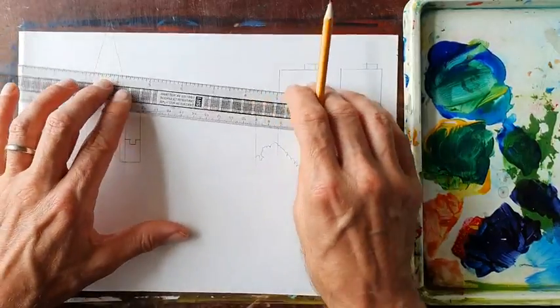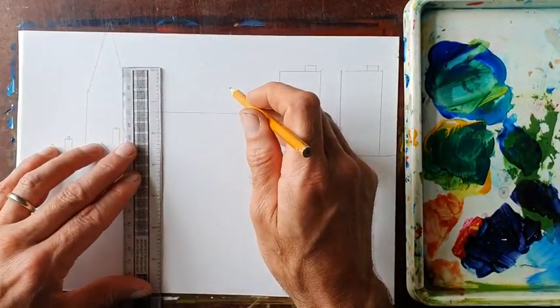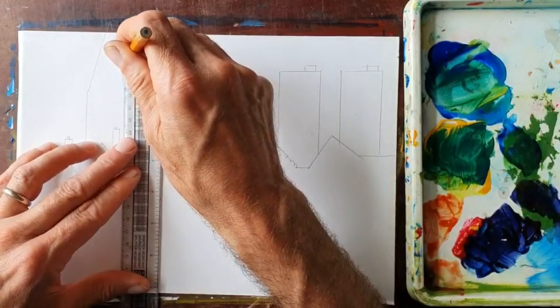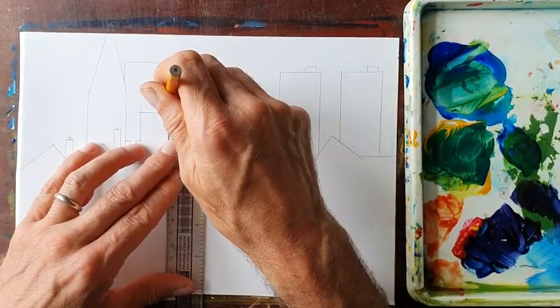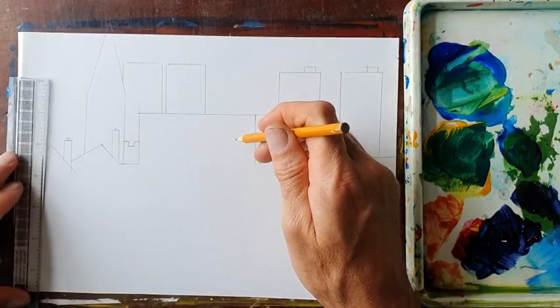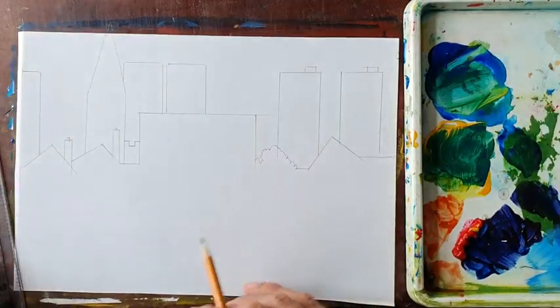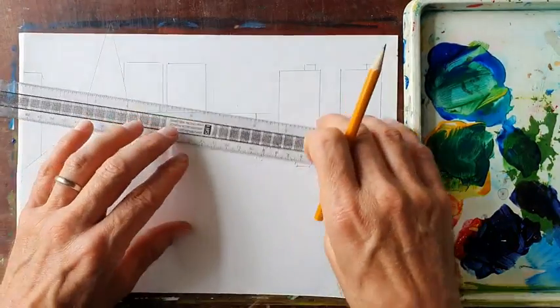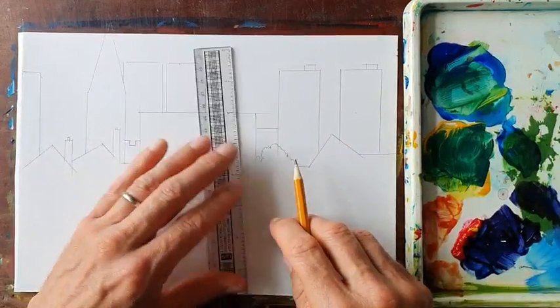And behind those we're going to get more buildings again. So there might be a tower block, an office block here, maybe. Another one there. Now remember, when you're doing this, I'm going off the page, you don't have to follow my design.